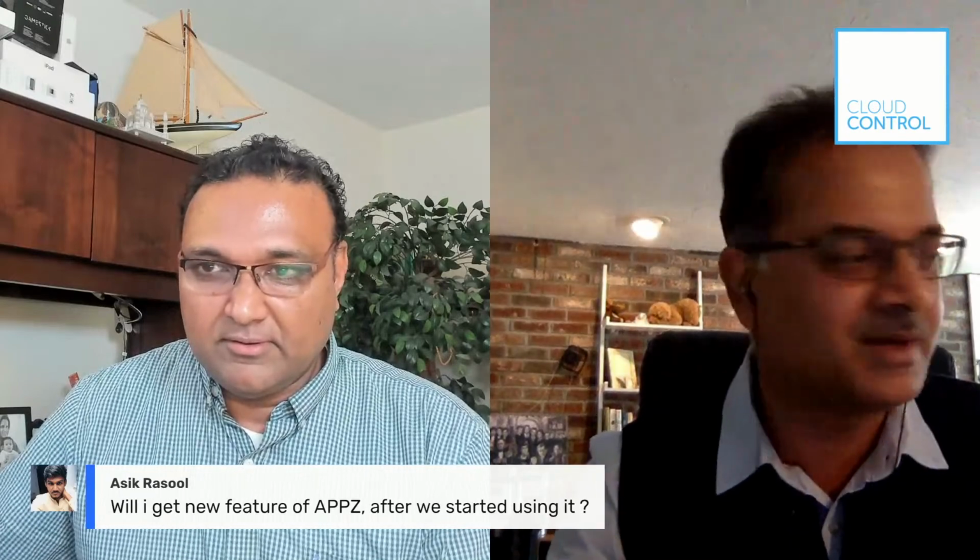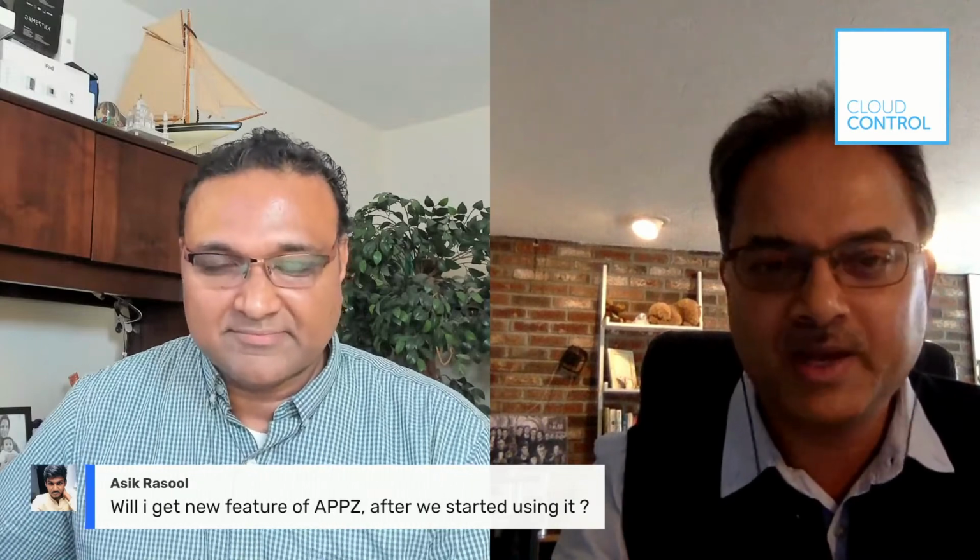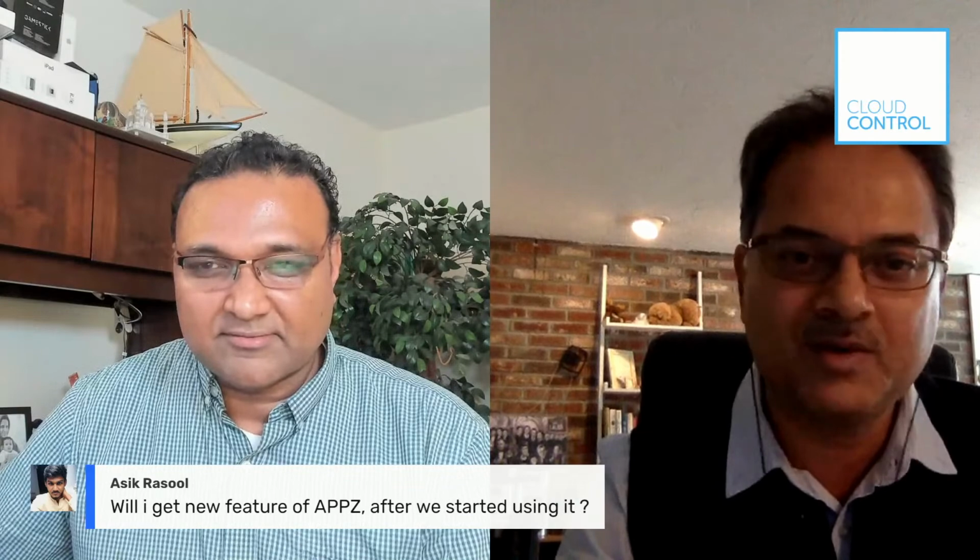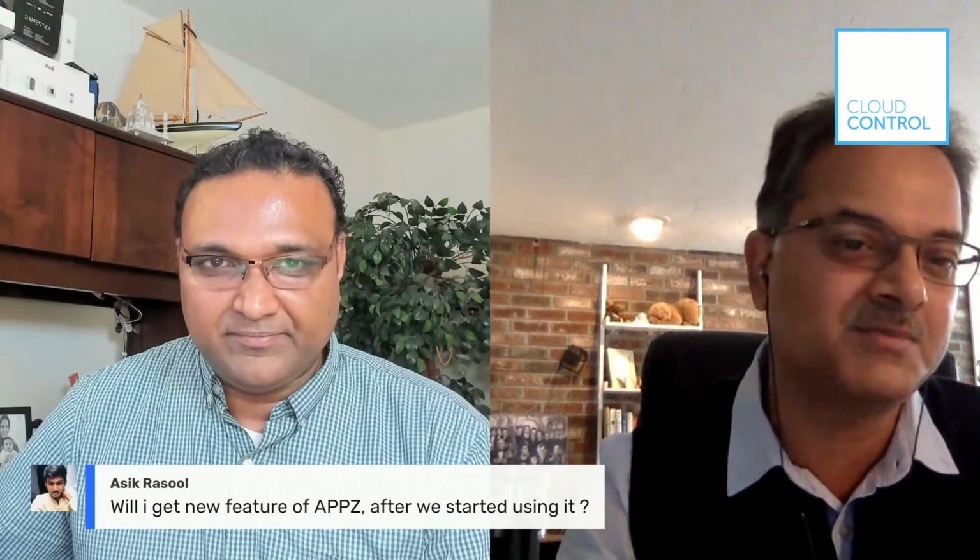Yes, in fact, we are envisioning a future where, like when you have an Apple device or an Android device, you get an alert that the new version of your application is up and running. Our dashboard will indicate that the new version of a stack is available, and you accept it. It will get downloaded, and your applications will get upgraded. It will be valid for applications, and it will be valid for the AppZ platform as well.